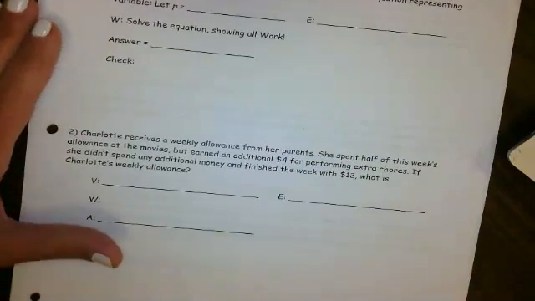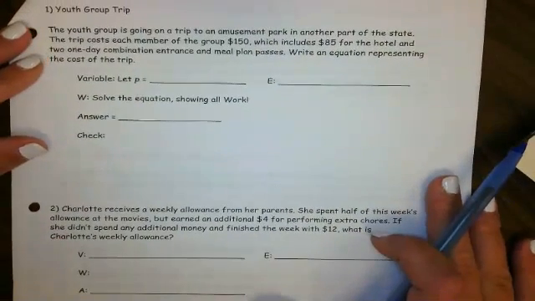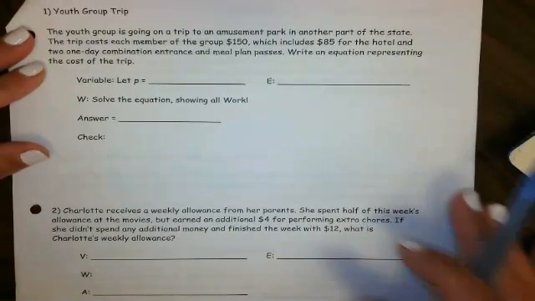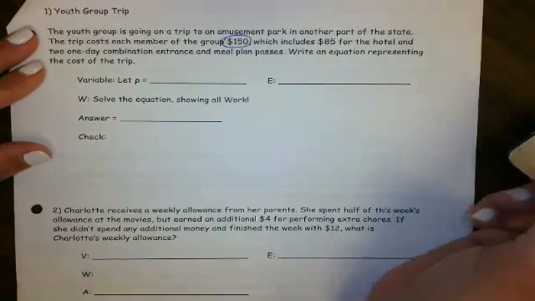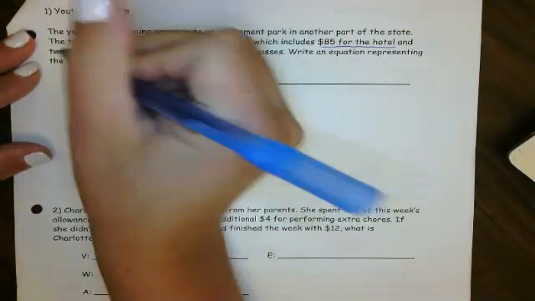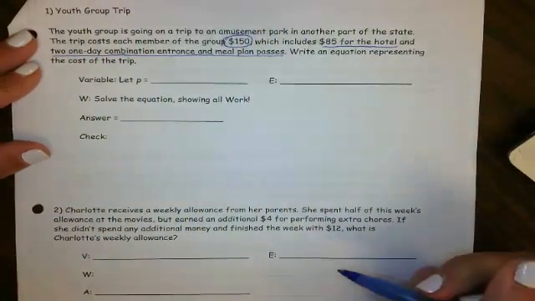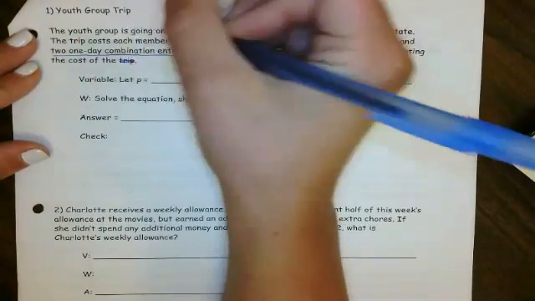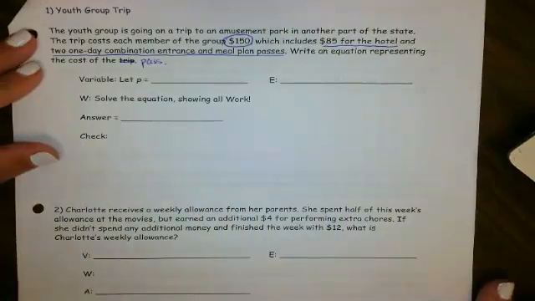Okay? All right, so number 1 says, the youth group is going on a trip to an amusement park in another part of the state. The trip costs each member of the group $150, which includes $85 for the hotel and 2 one-day combination entrance and meal plan passes. Write an equation representing, this should say, the cost of the pass. This is actually a typo there, okay? So just change that for me.